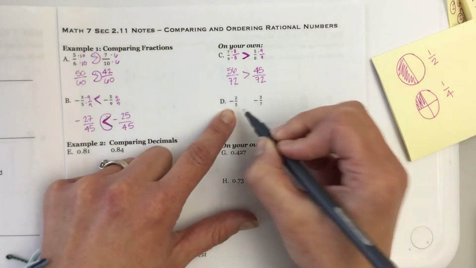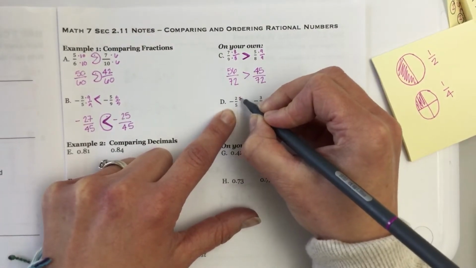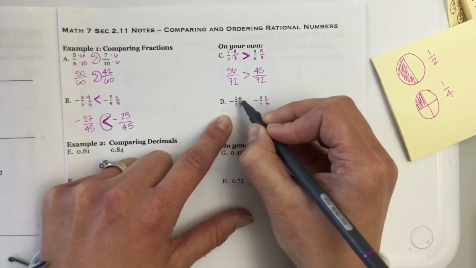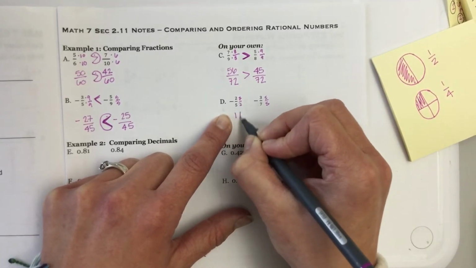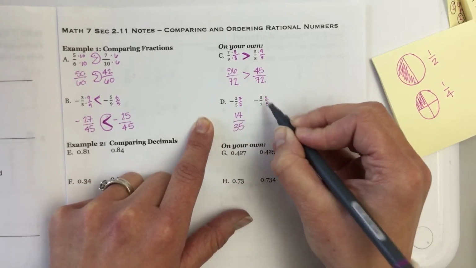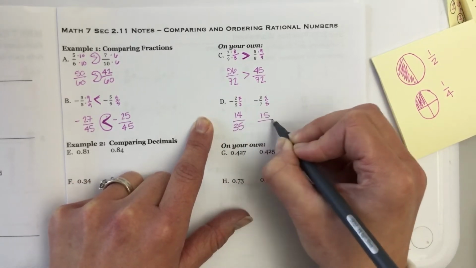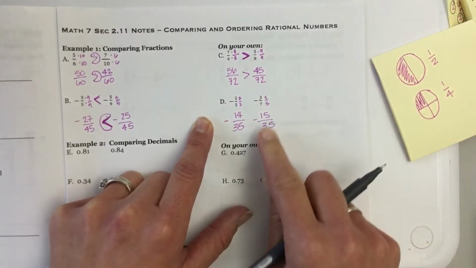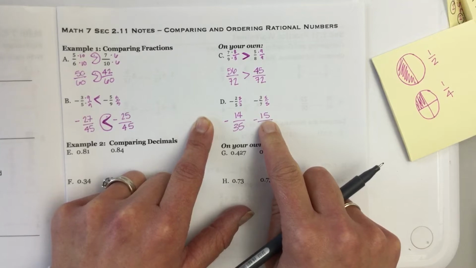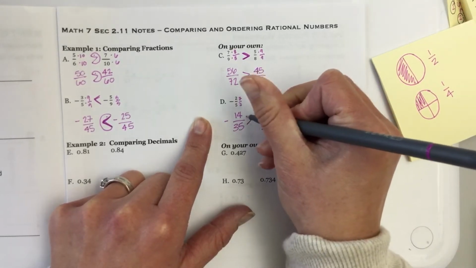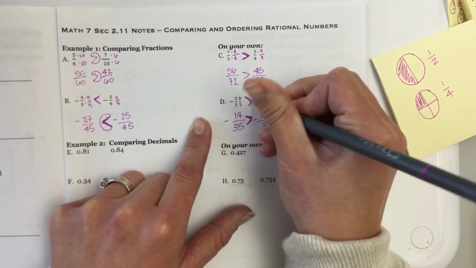Okay, the next one, 5 and the 7. I'm going to multiply this one by a 7 over 7, this one by a 5 over 5. 2 times 7 is 14. 5 times 7 is 35. 3 times 5 is 15. 7 times 5 is 35. But they're negatives. So remember, the bigger the negative, the colder it is. So the 14 is actually bigger.